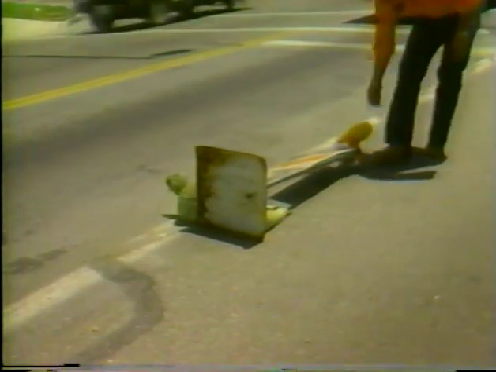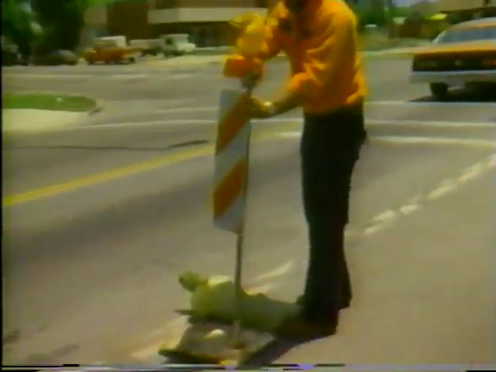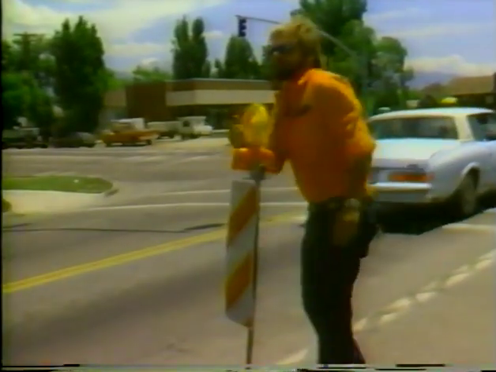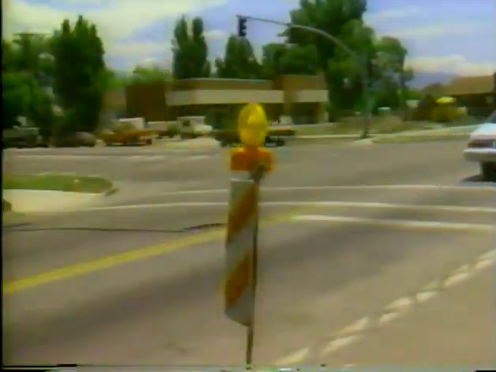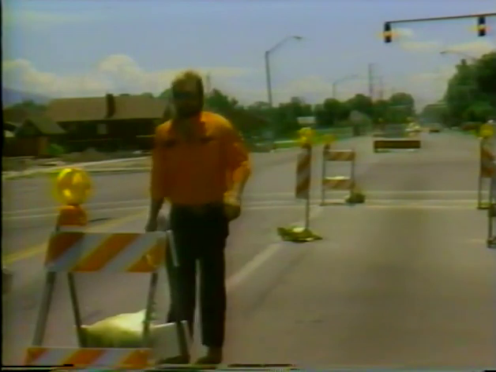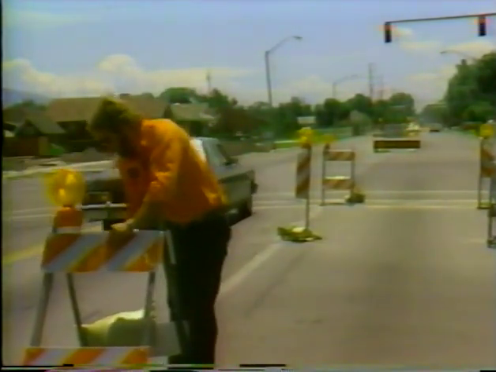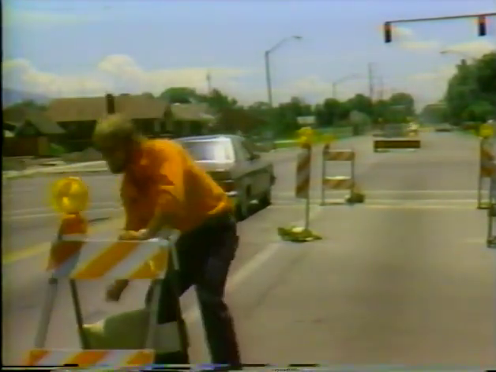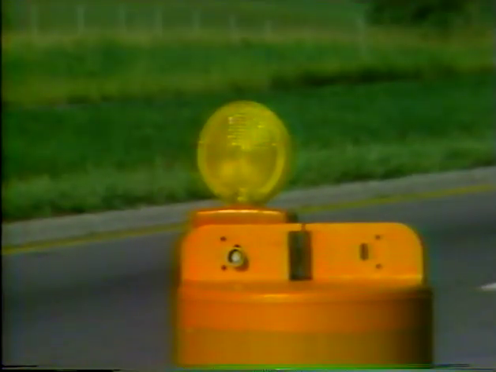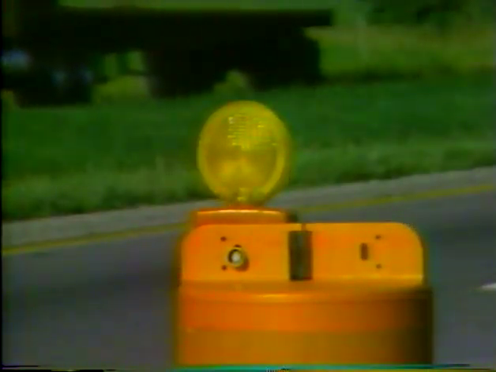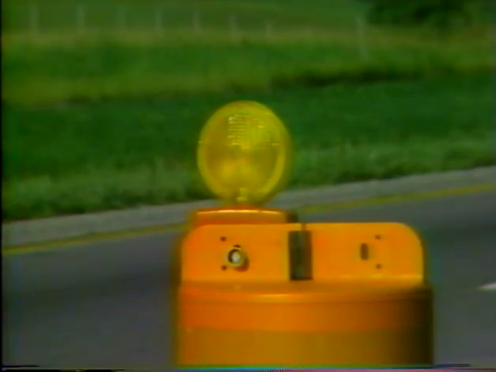Maintaining proper alignment is especially important for flat-sided devices, such as signs, barricades, and vertical panels. If they aren't kept perpendicular to oncoming traffic, they lose some of the retro-reflective quality that makes them so visible at night. The same thing goes for the position of warning lights. To be most effective, the lenses have to face traffic head-on. Otherwise, drivers lose the guidance they provide.